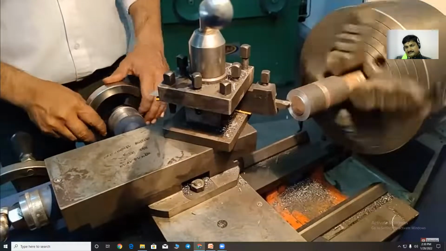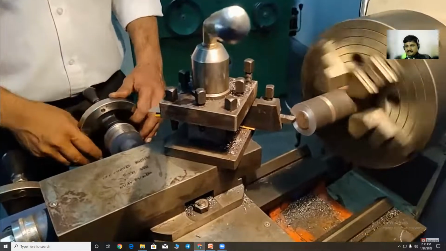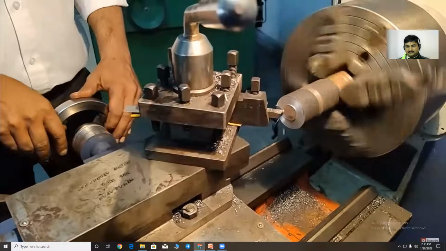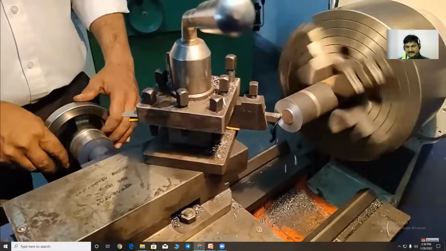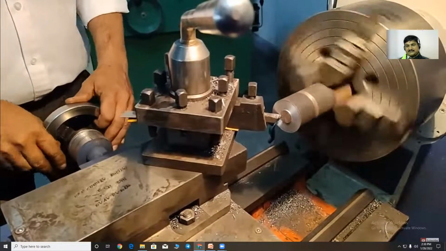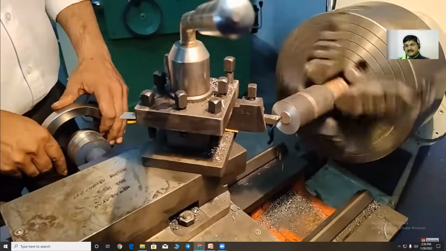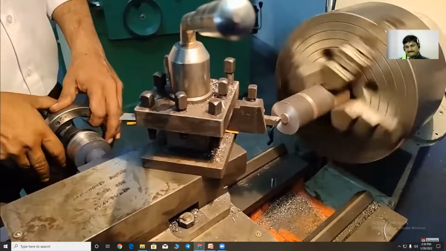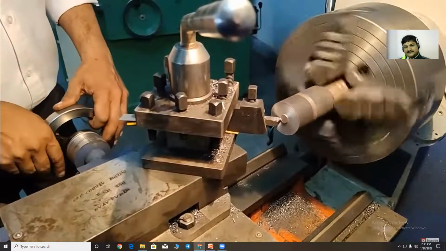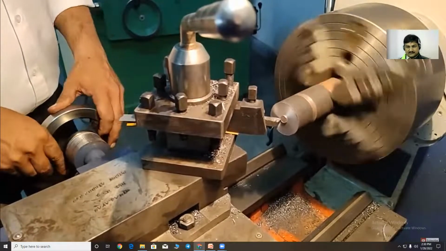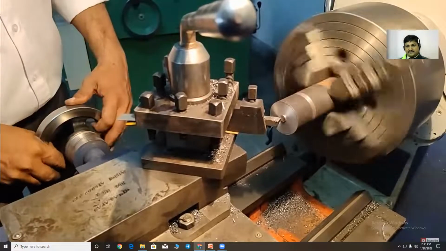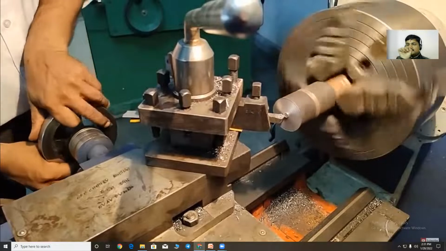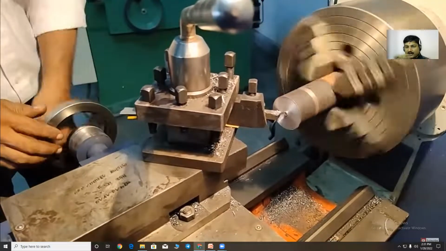And you can see many chips are coming out during this cutting operation. Chips उडताना दिसतायत का तुम्हाला? So these are the metal chips. And see, here the material is removed by using this facing operation. And here he is removing this material in this facing operation, where the workpiece is rotating and the tool is gradually, slowly moving.